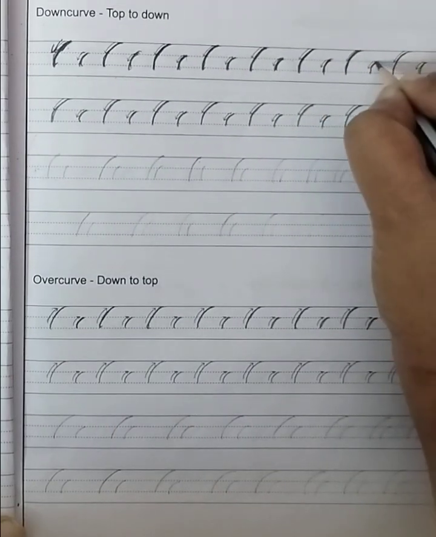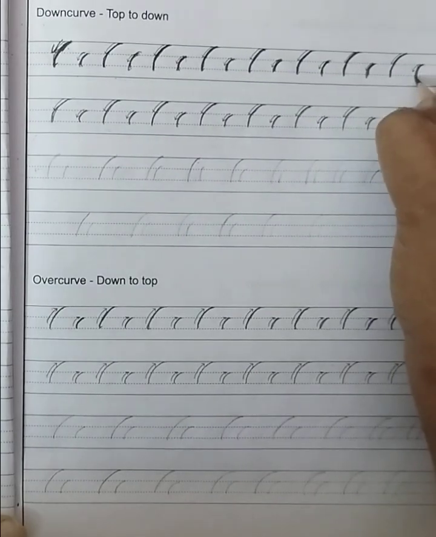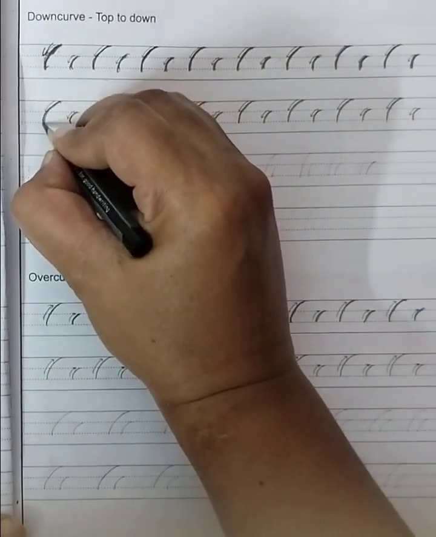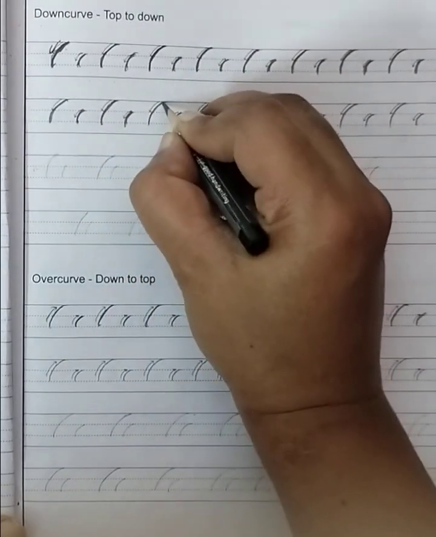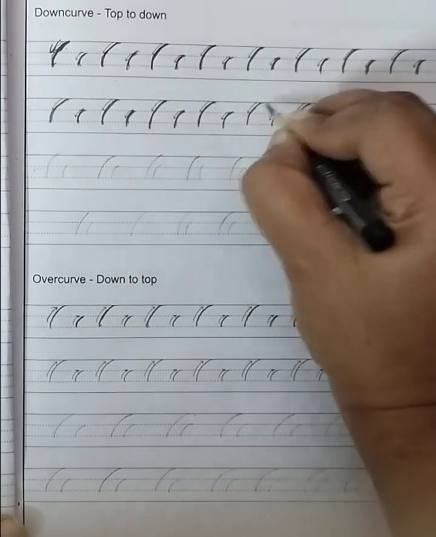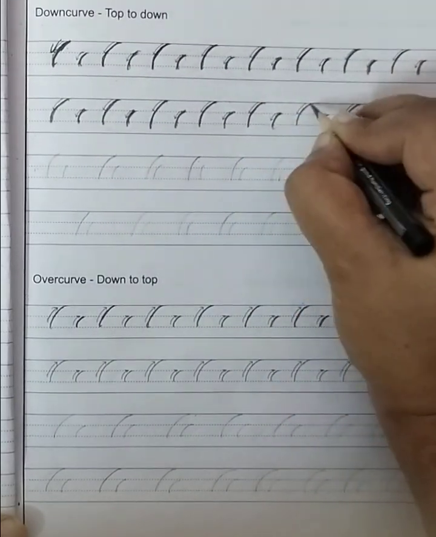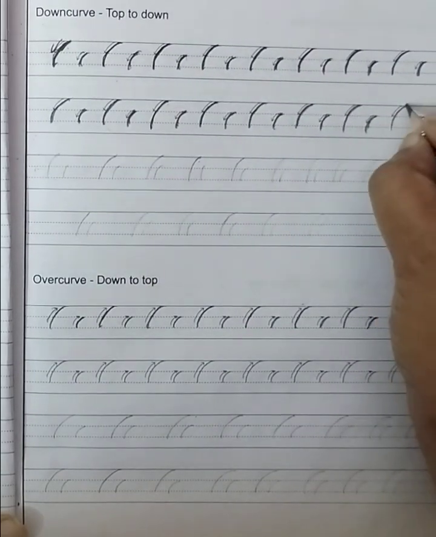So it's a down curve. From this line to this line. Like this. This is a down curve. Like this. This is a down curve.